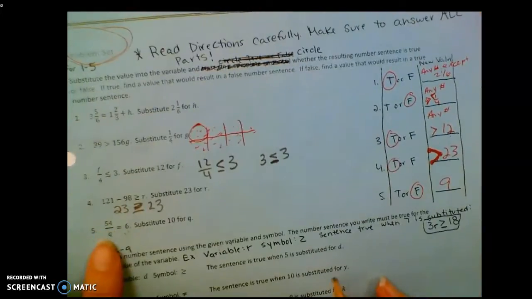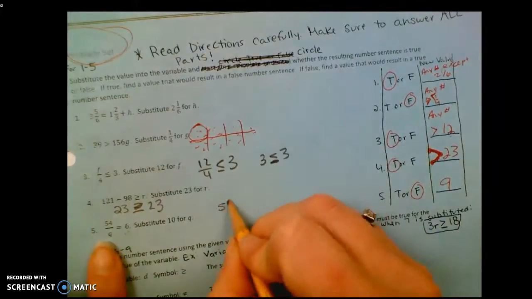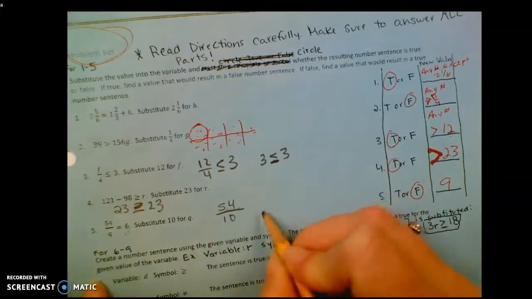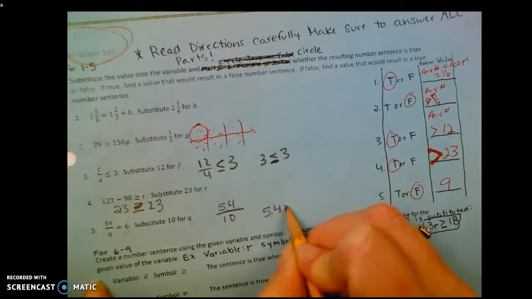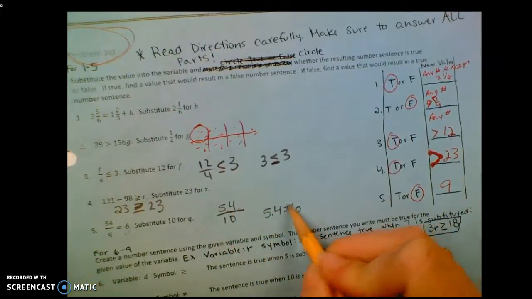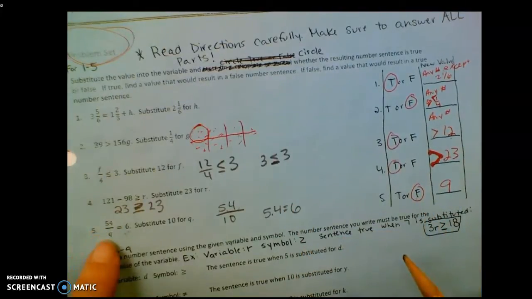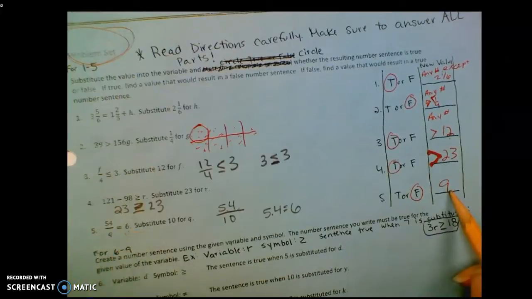Then this one is 54 divided by Q. If Q is 10, I can just move the decimal over there, so I know that's 5.4. That is not equal to 6, so that's a false statement. How do I make 54 divided by something equal 6? You have to divide by 9. The only option there is 9.